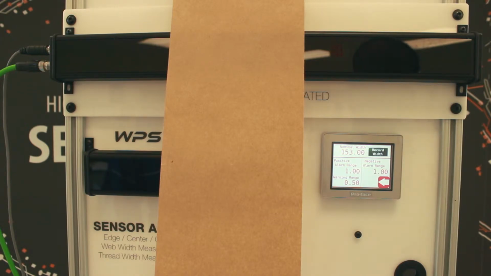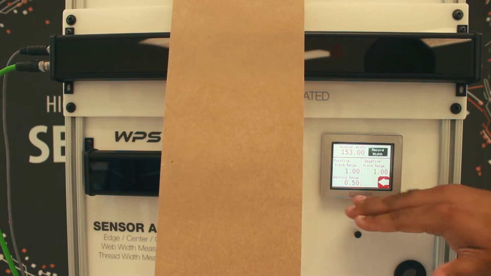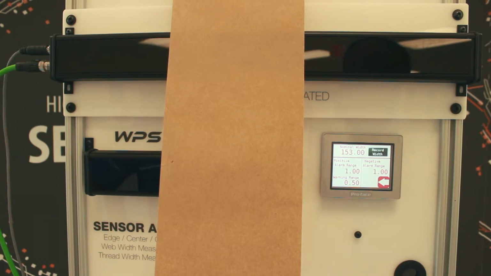So whenever the web width is within the nominal width, which is 153 millimeters in this case, then you'll have the green light enabled. And then when it goes above by about 0.5 millimeters, you're going to have the amber light enabled. And then anytime it goes above 1 millimeter, you'll have the red light enabled.